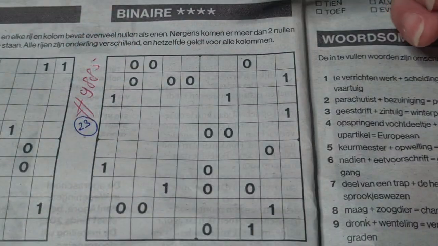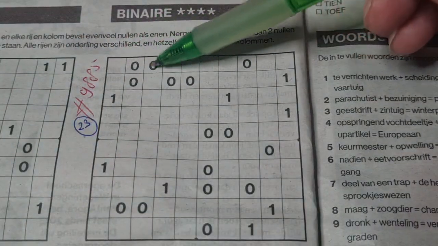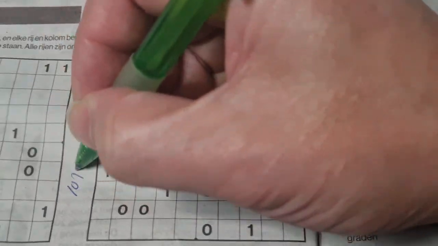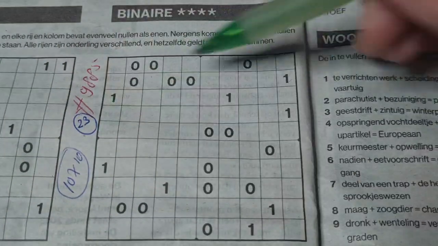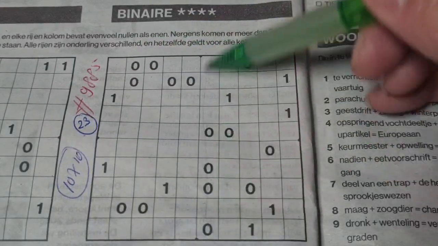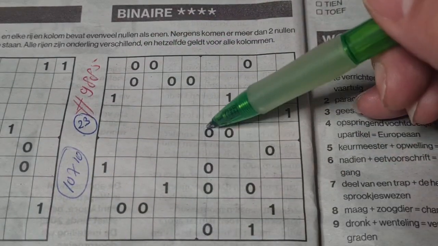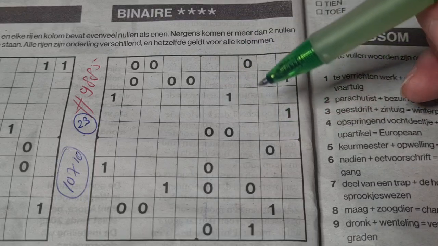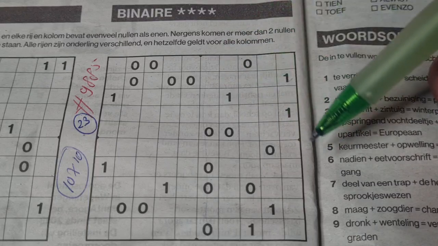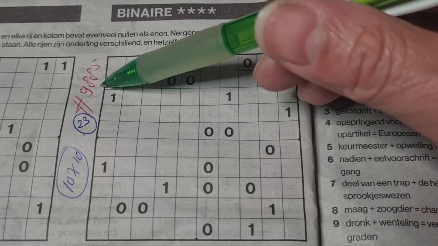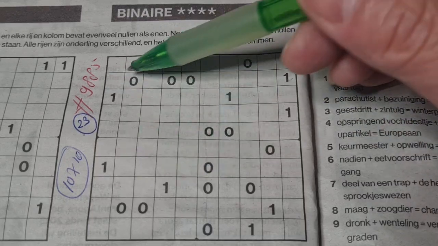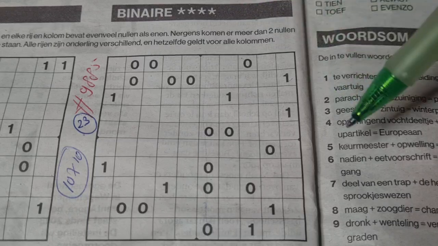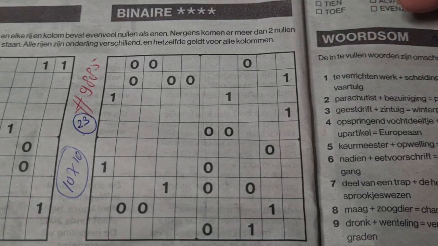What kind of binary puzzle is this one? Let me count. 1, 2, 3, 4, 5, 6, 7, 8, 9, 10. A 10 by 10 binary puzzle. That means in a row or in a column, there are always 5 O's and 5 ones. Alright, so let's get started.